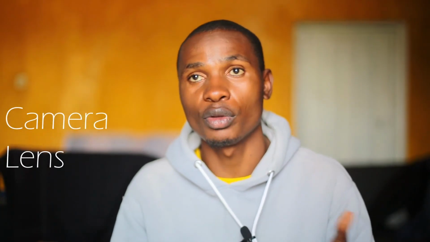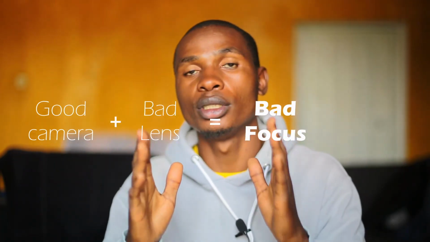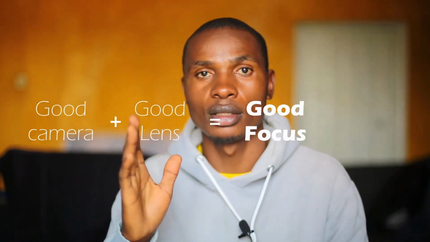The second one is your gear, camera and lens. When you are using autofocus, it depends on two pieces of gear, camera body and lens. If your camera is good at focusing and your lens is bad, you are going to be disappointed by the result. But when you have a good camera and a good lens, you are going to focus well in automatic. When you are in manual, where you turn your focusing ring, your lens is going to determine how good your focus is going to be.